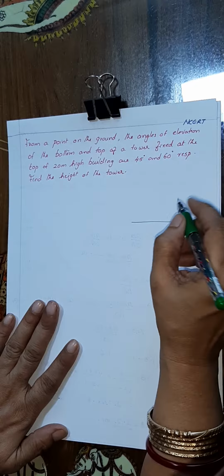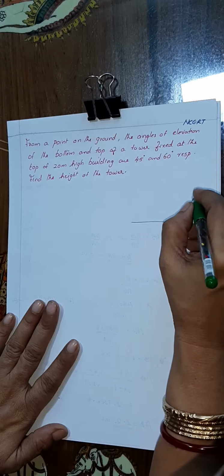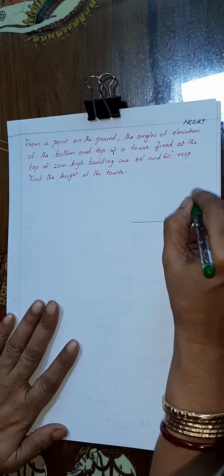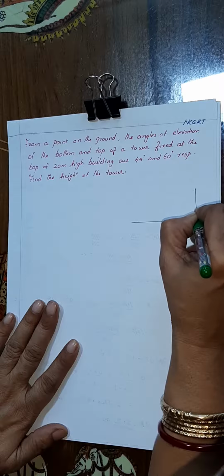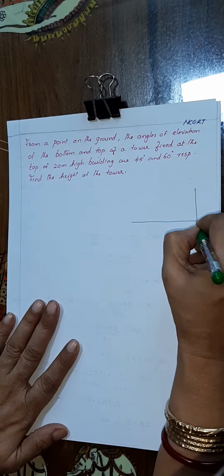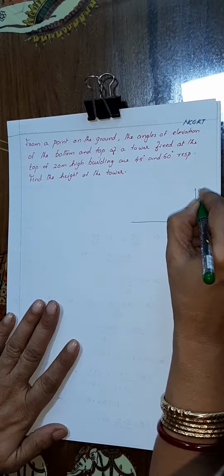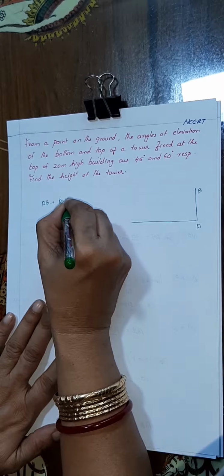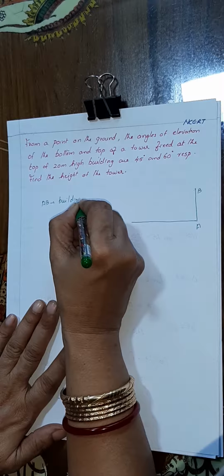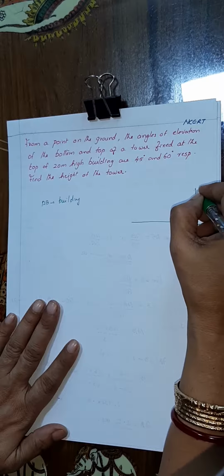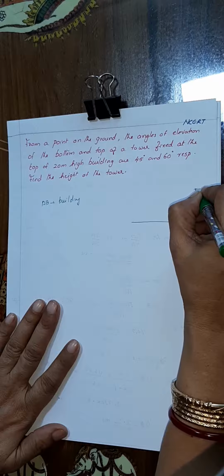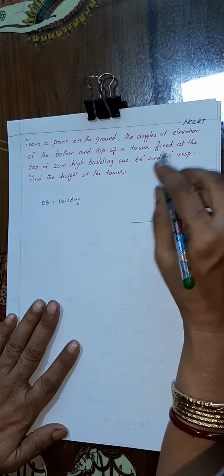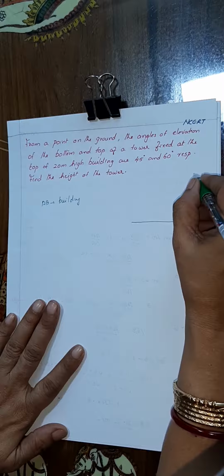This is the ground. Now this is a building. So AB is a building. On the top of the building, a tower is fixed. So it is similar to the previous problem.